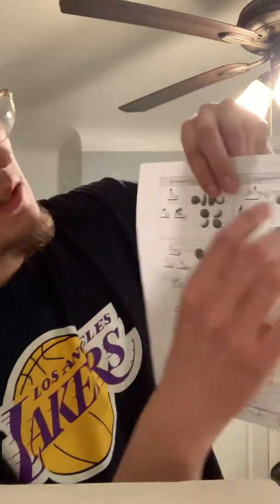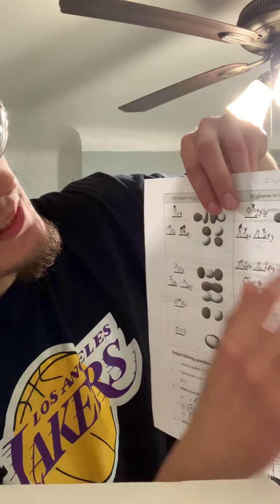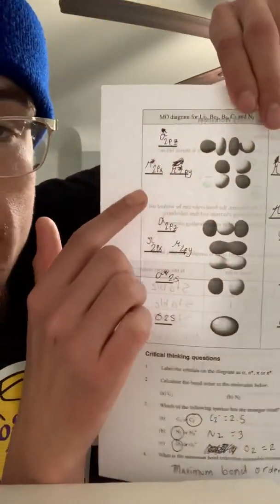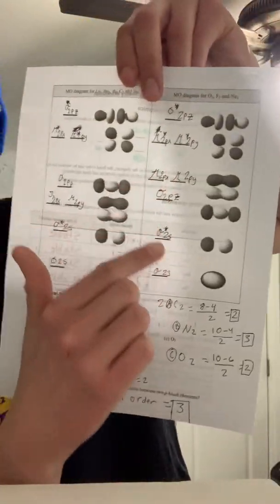Then we move on to another MO diagram. That MO diagram is for O2, F2, and Ne2. We start off on top with 2pz, then 2px, 2py, then down to 2px, 2py, 2pz, then 2s, and then 2s. And then I want us to label the orbitals on the diagram like how I showed you before with the sigma signs. Right there. As you can see on the MO diagram, I placed them next to each other, which belongs with which. Then we move on to calculate the bond order in the molecules below.